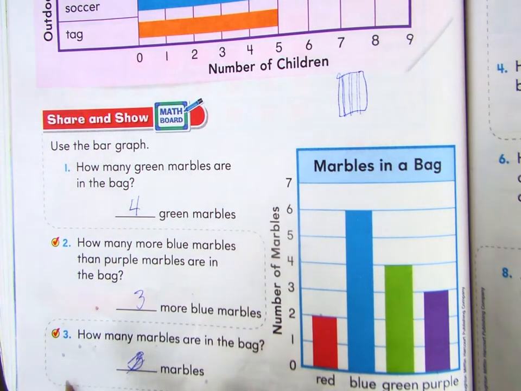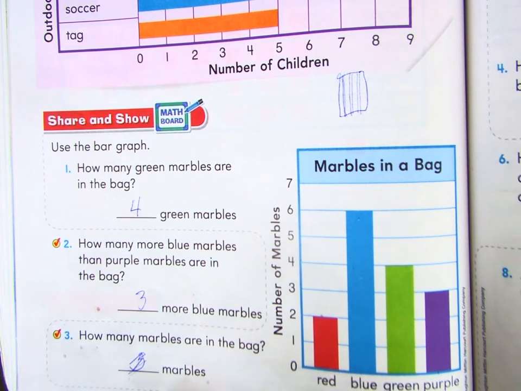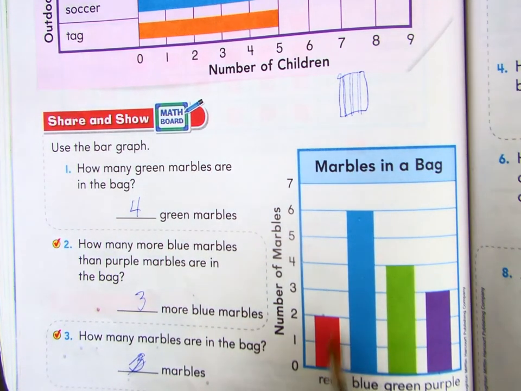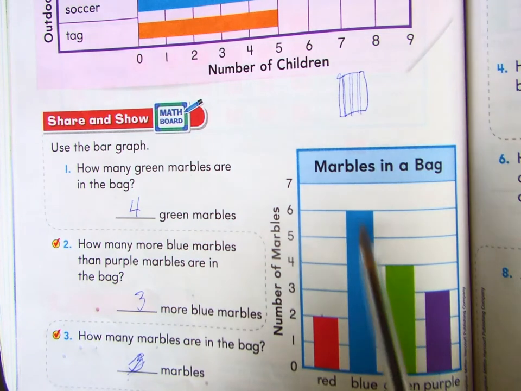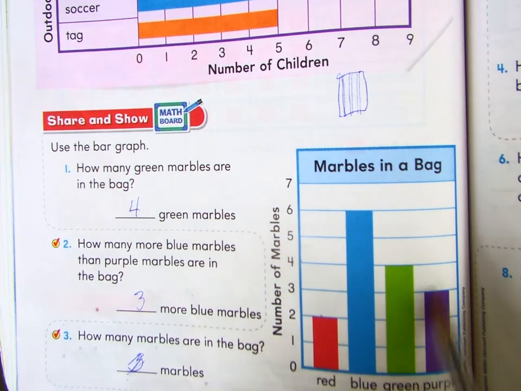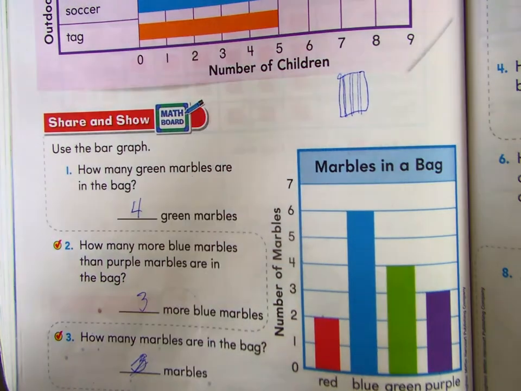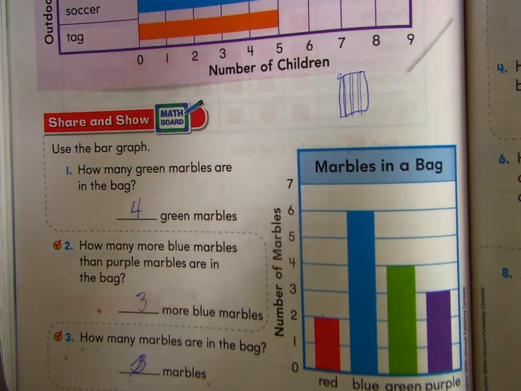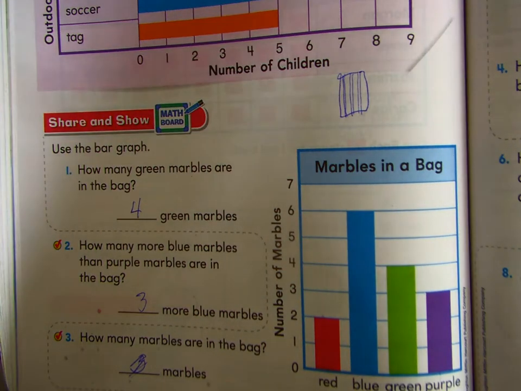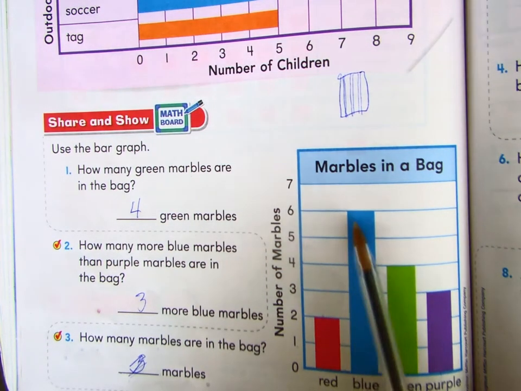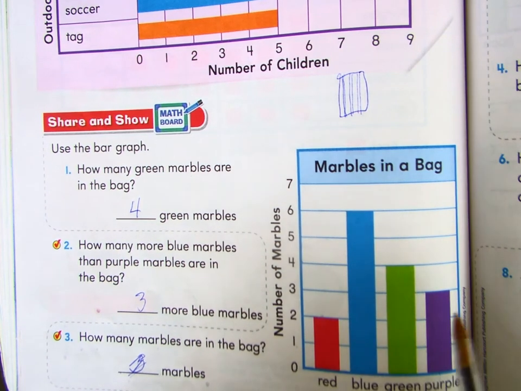Now, number 3. How many marbles are in the bag? Well, we know there's 2 red and 6 blue and 4 green and 3 purple. How do we figure out how many marbles all together? We add 6 and 2 and 4 and 3.